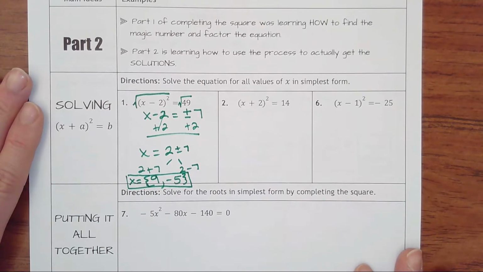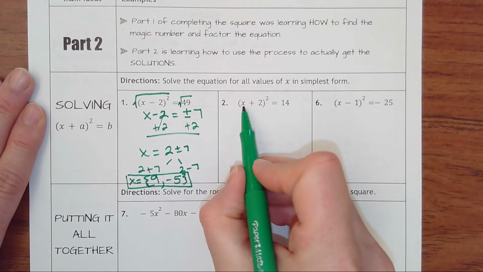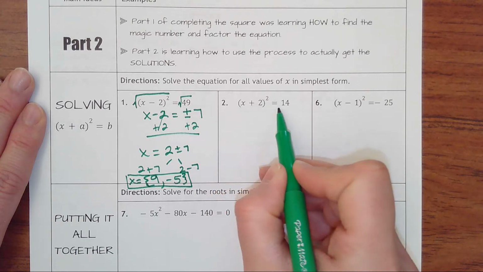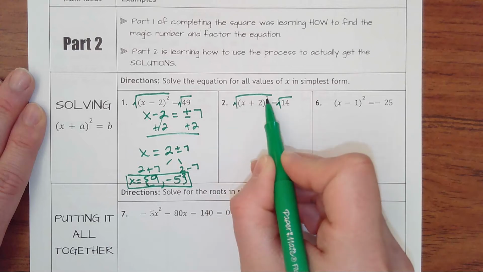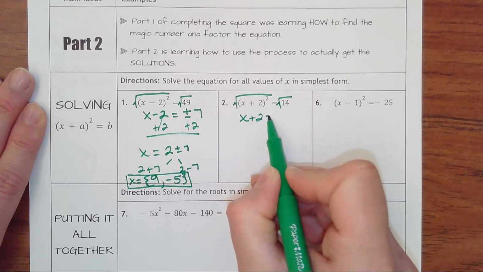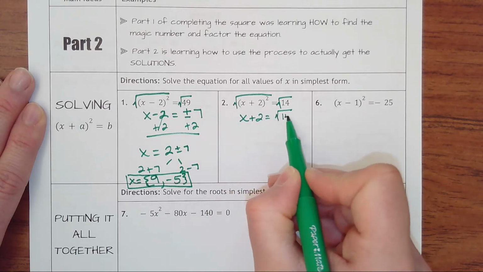So that would be 9 and negative 5. All right, number 2. Very same setup. X plus 2, that amount squared needs to equal 14. To get rid of the squared, I would square root both sides. They cancel. I'm left with x plus 2 equals the square root of 14.